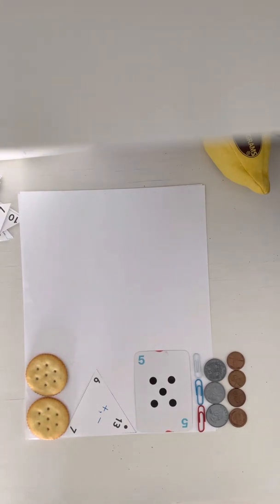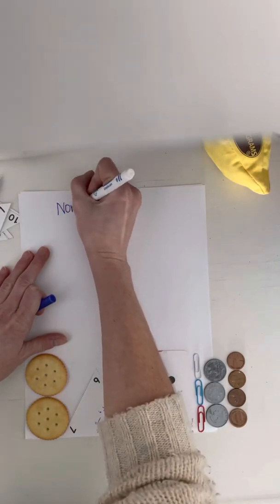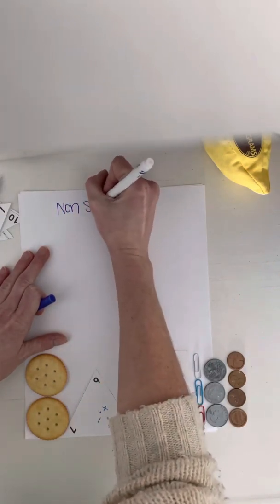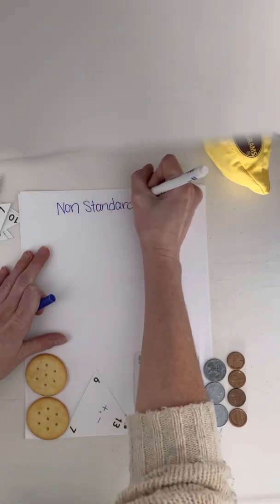But sometimes we use fun things. That might be called a non-standard unit.